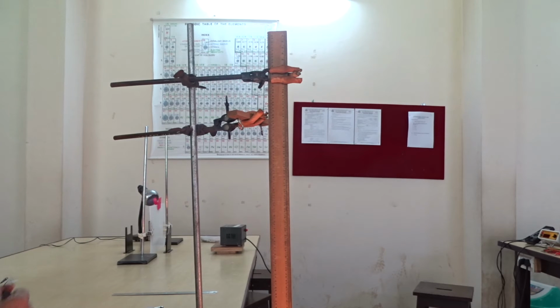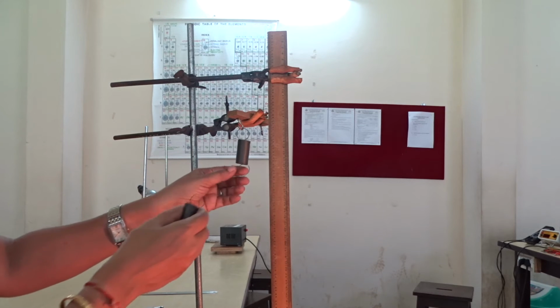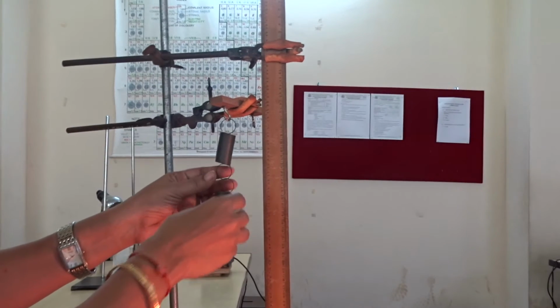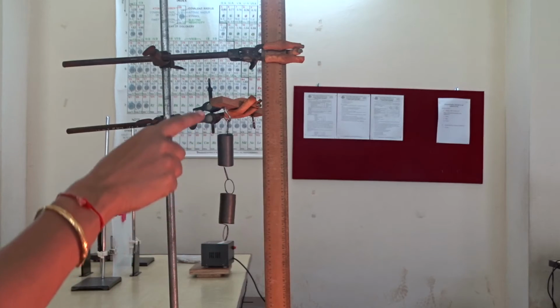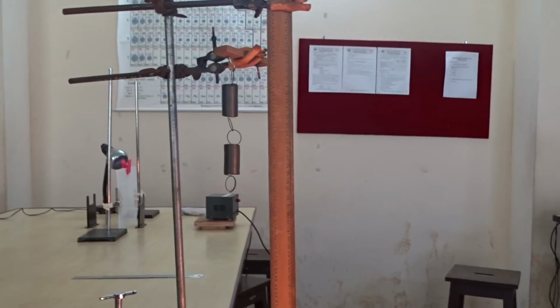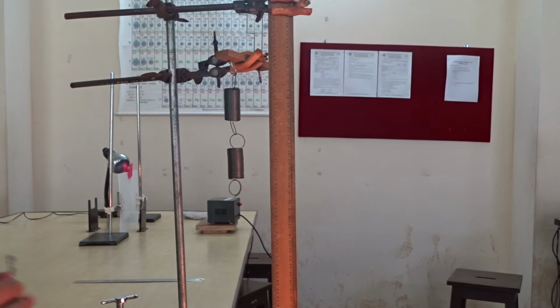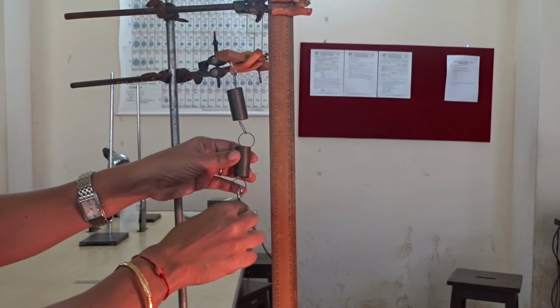So in series combination of springs, hang one of the springs here, then hang another spring here. So end to end connection is called a series connection. It is taken as a series combination of springs. For this combination you have to find out the spring constant. Once again hang this weight hanger here.